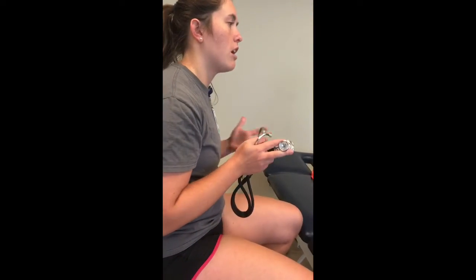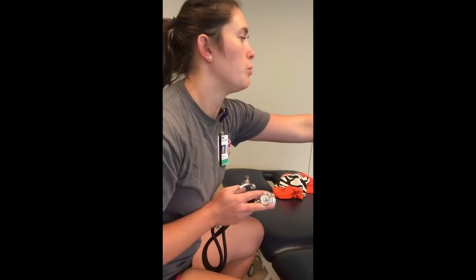We have 10 spots on the back, and we're going to start at the superior angle of the scapula.